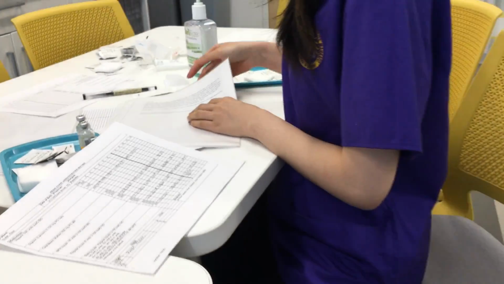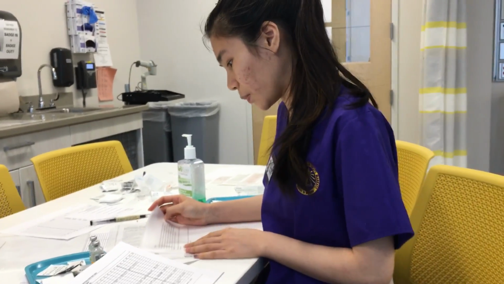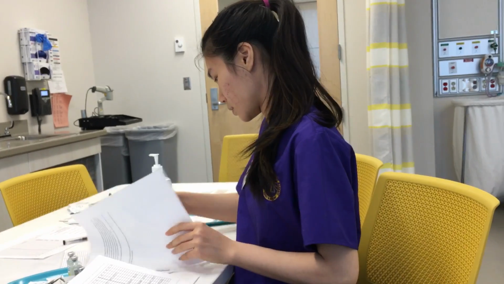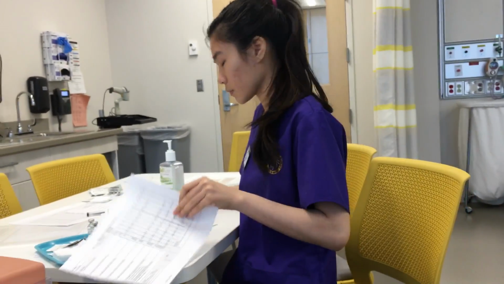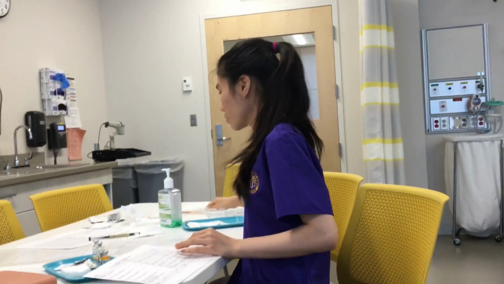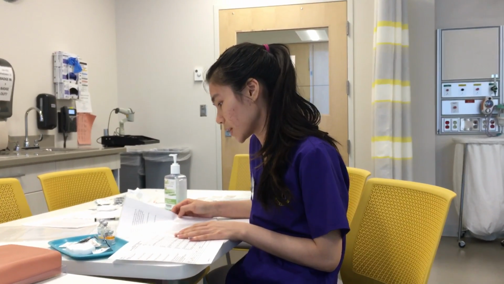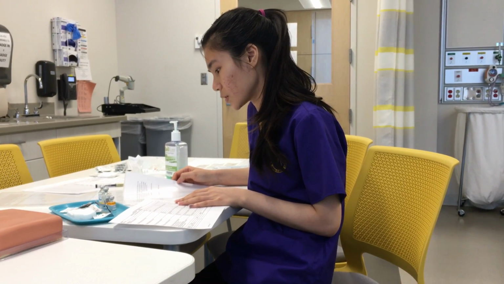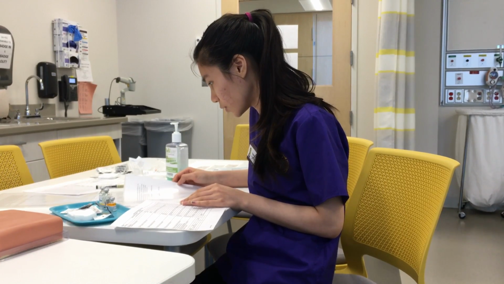So I would like to do an SBAR report for my patient. My patient's name is Elsa Sutter, and her date of birth is March 1940. She is 80 years old.